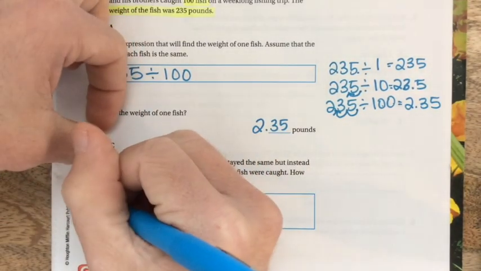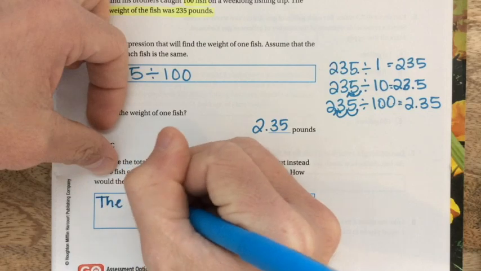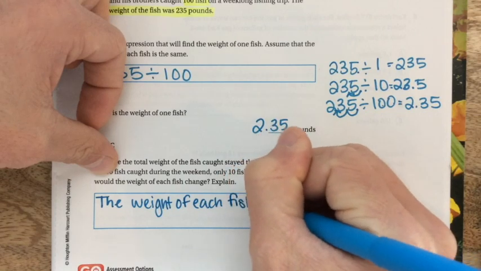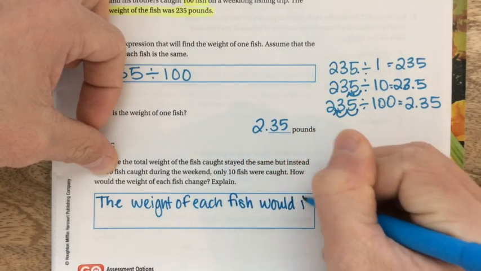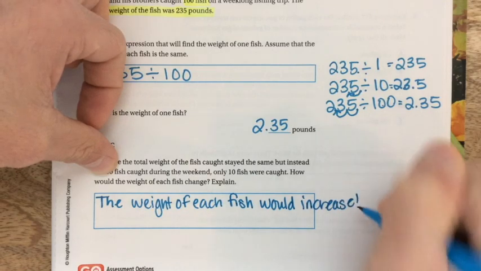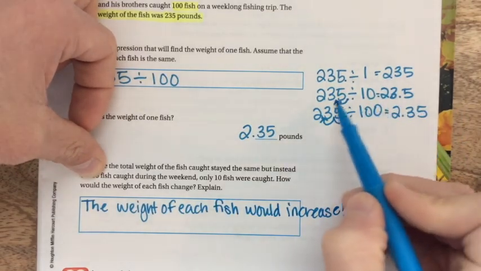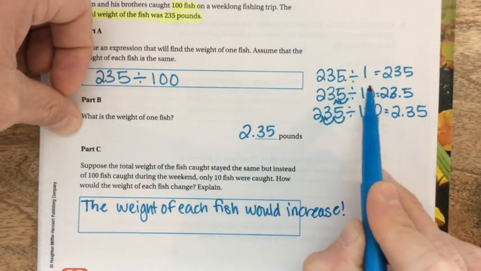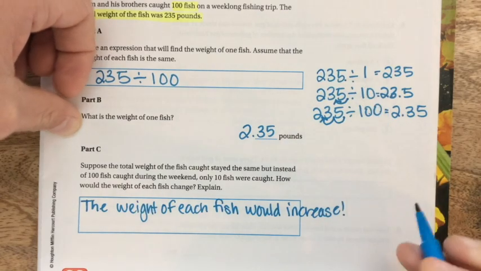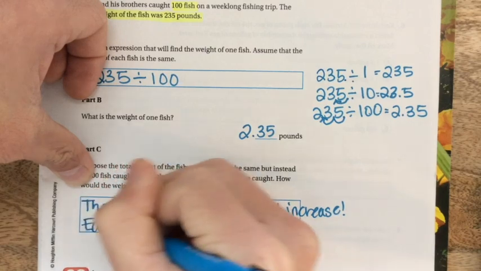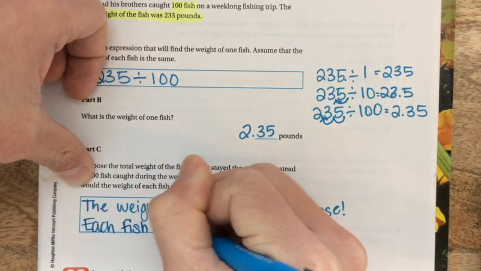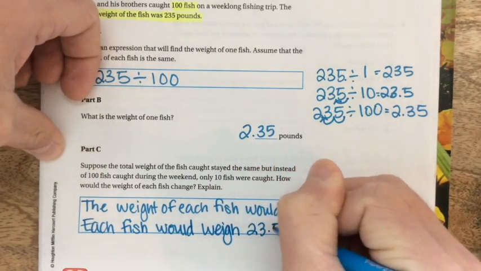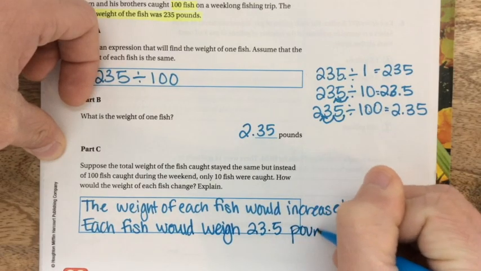So I would write the weight of each fish would increase. And we actually already did all of this work because we already divided that 235 pounds by only 10 fish. So our answer would be each fish would weigh 23 and 5/10 pounds.